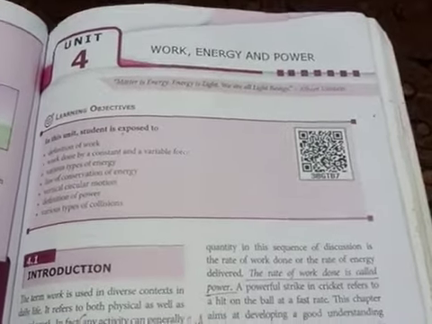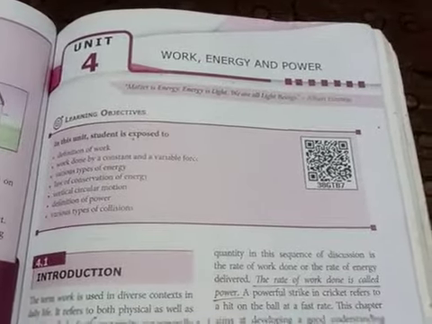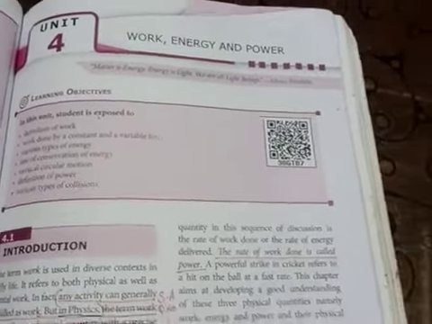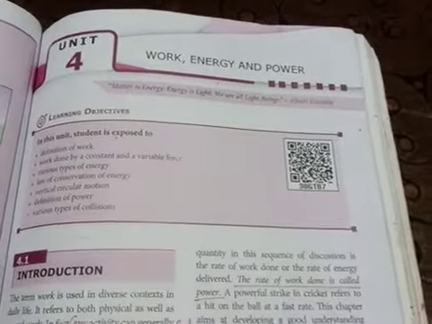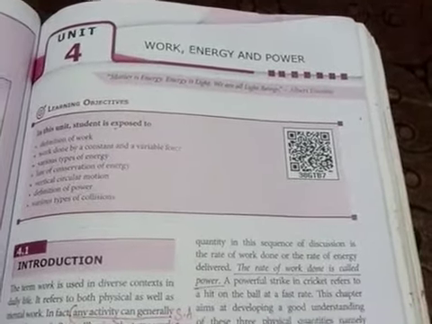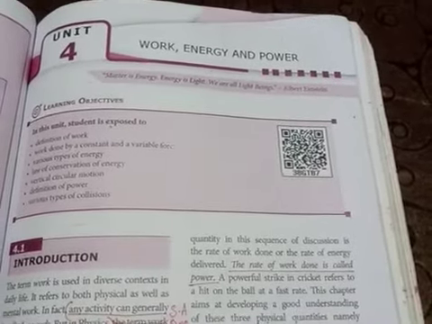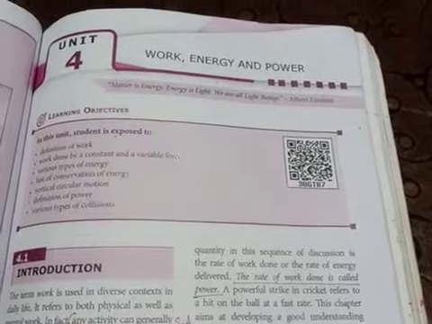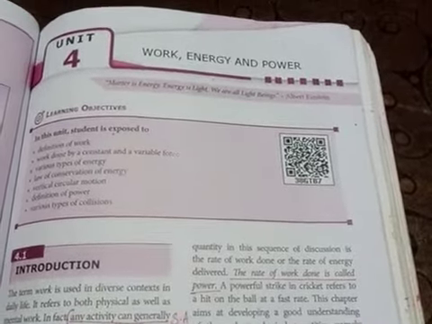So mainly in this unit we are discussing work, energy and power. In energy, we mainly discuss two types, kinetic energy and potential energy, and we will discuss work and power. Now let us discuss our first topic, work.